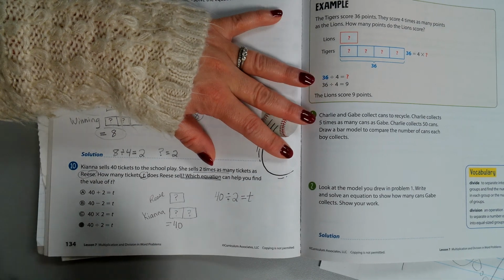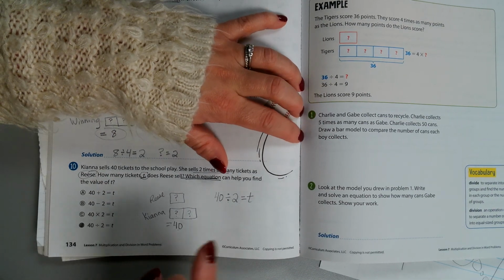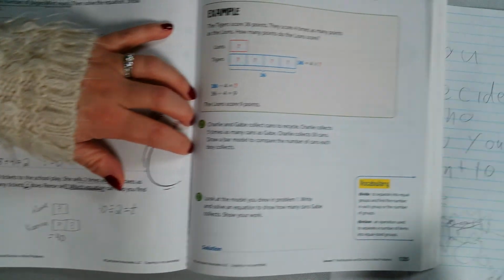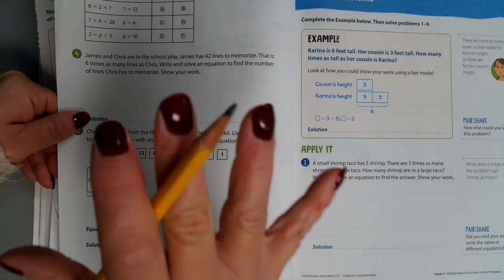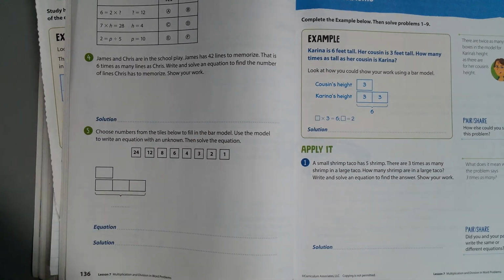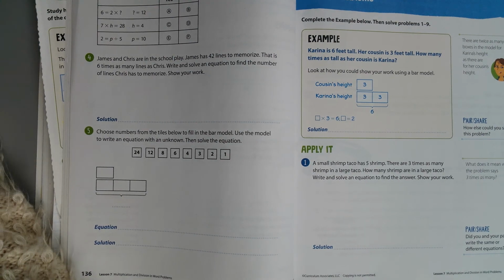Okay, so right now, you're going to do the following pages using the information you just learned. You're going to do 135 and 136 and put your answers on the Google form that's provided in your math workbook spot in Classroom.